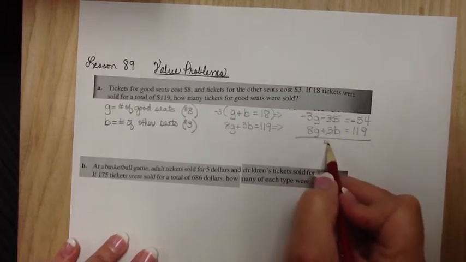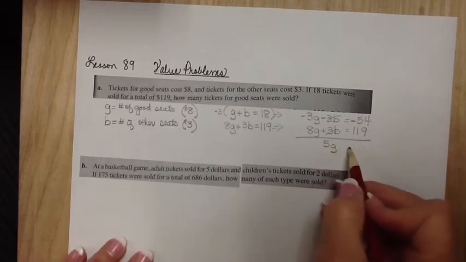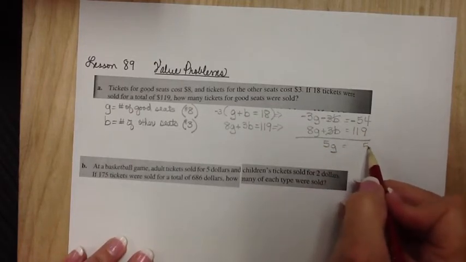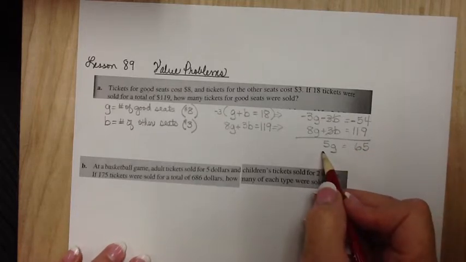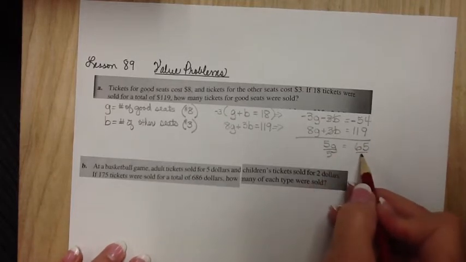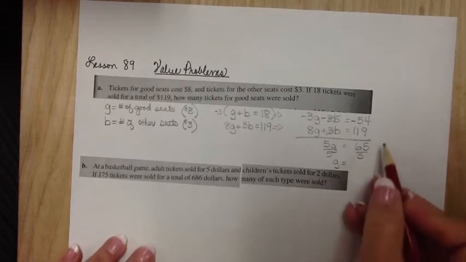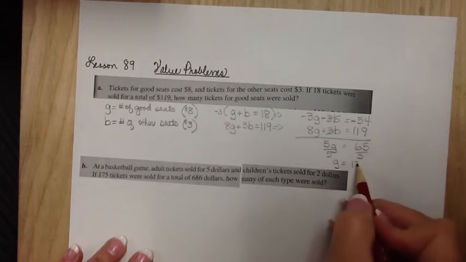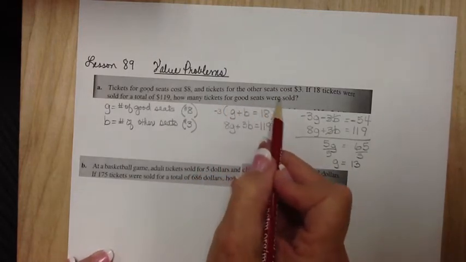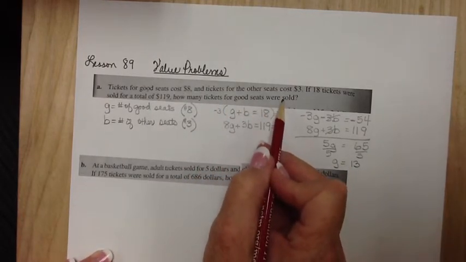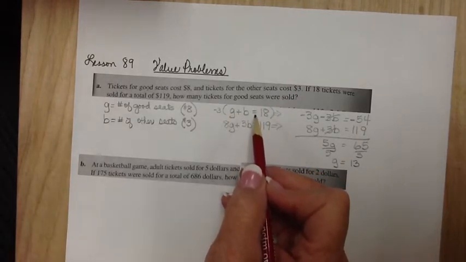Those will cancel. 5G is equal to 65. And divide by 5. And the number of good seats was 13. And how many tickets for good seats were sold? There were 13 tickets for good seats sold.